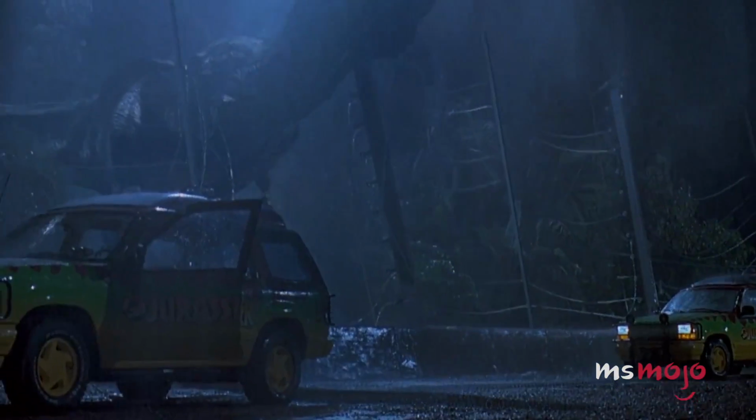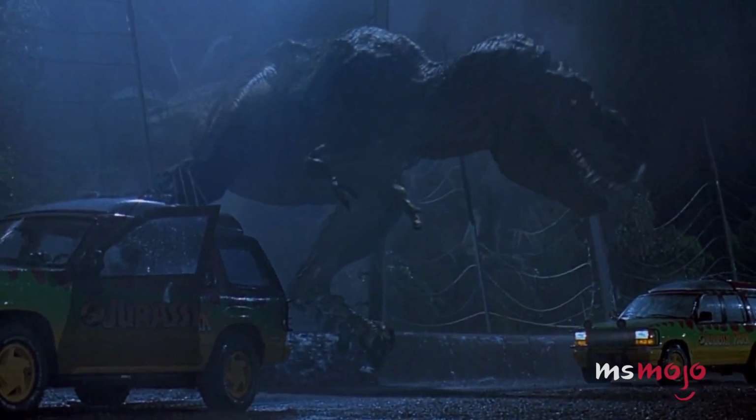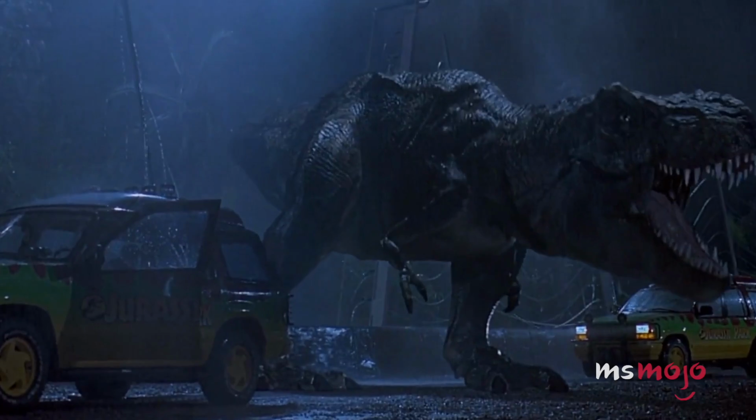Tippett was set to provide Go Motion for Jurassic Park until Steven Spielberg saw the CG tests. While he remained on board to perfect the dinosaur movements, Tippett feared he may be extinct, inspiring this classic line.